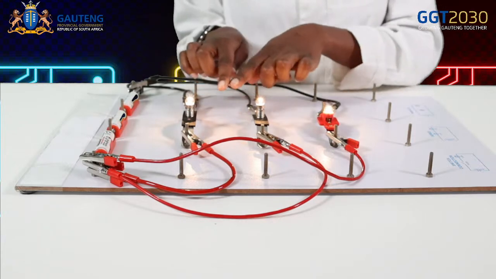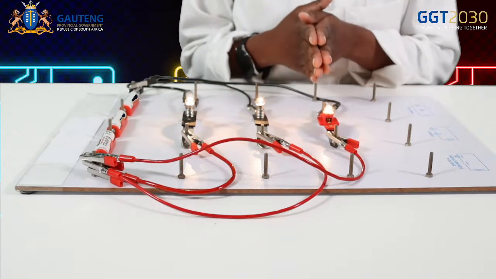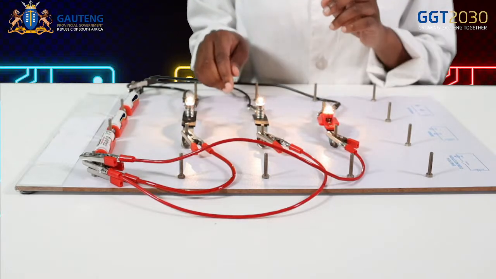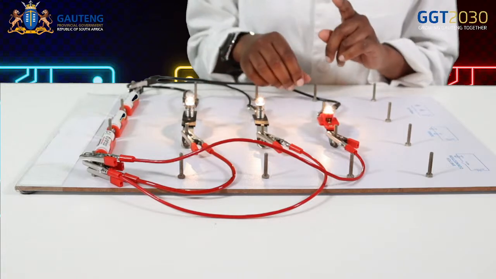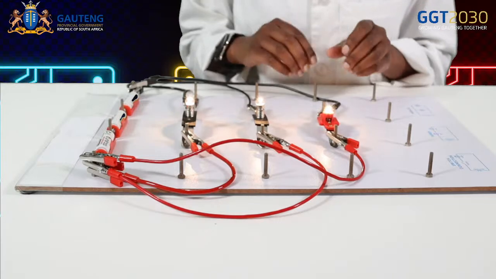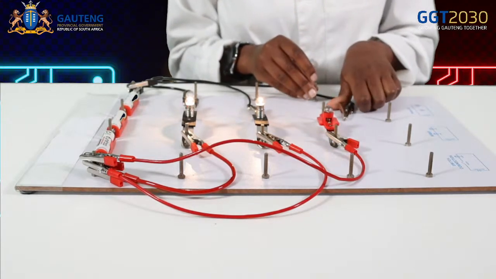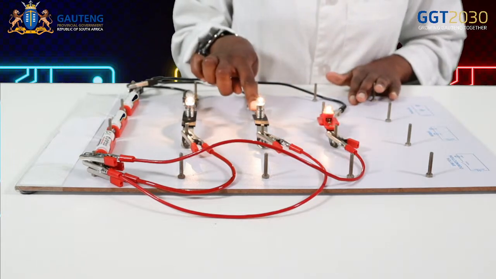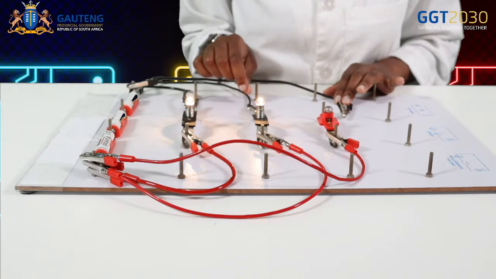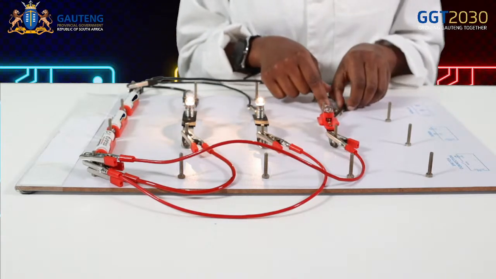the brightness was decreasing from bulb 2, and bulb 3 could barely shine. Bulb 3 was barely shining. But look at this. Remember I said in a parallel circuit, removing one doesn't affect the other. So I'm going to disconnect bulb number 3. Bulb number 2 and bulb number 1 are still shining. They are not affected by me removing bulb number 3.